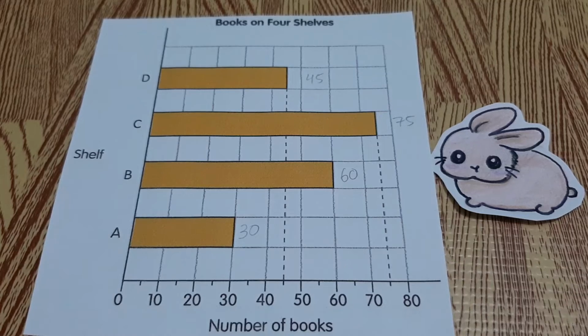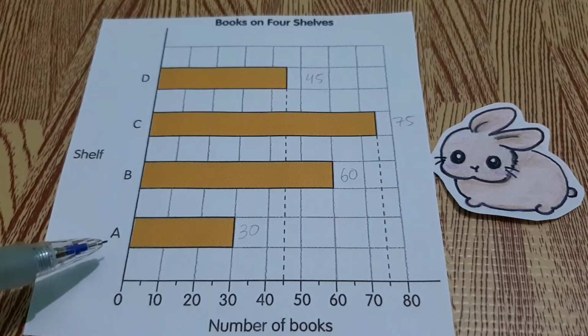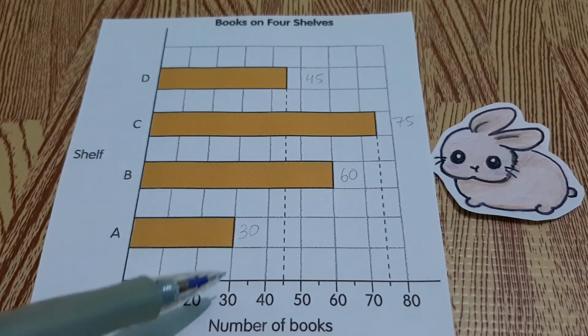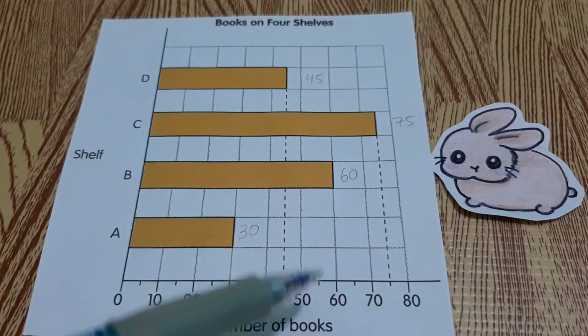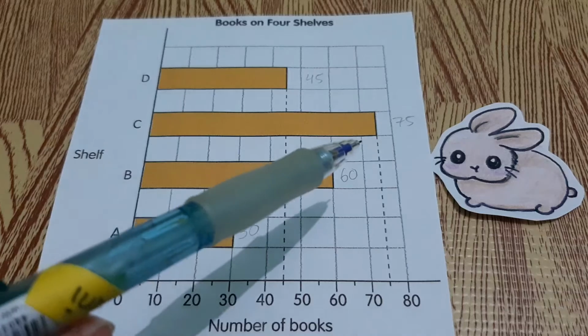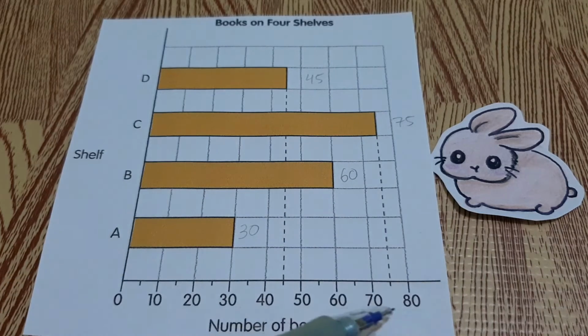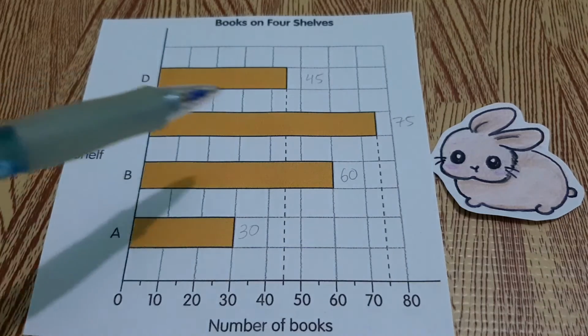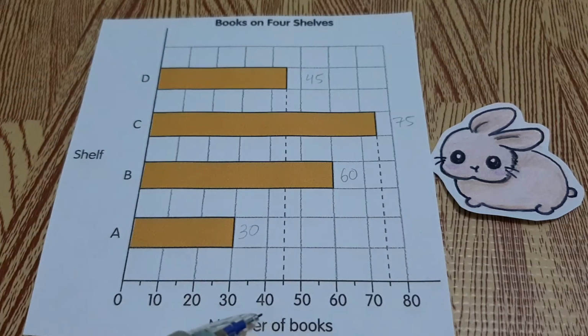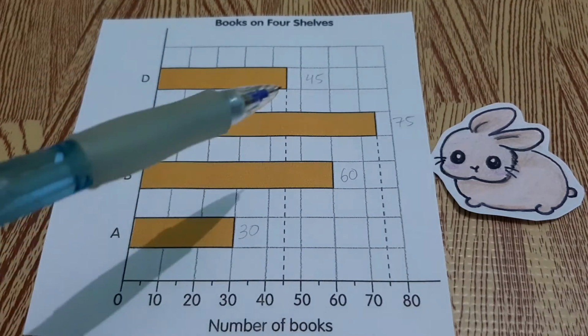Okay, so let's take a look at shelf A. This one is 30, shelf B, 60, shelf C, between 70 and 80 is 75, shelf D, between 40 and 50 is 45.